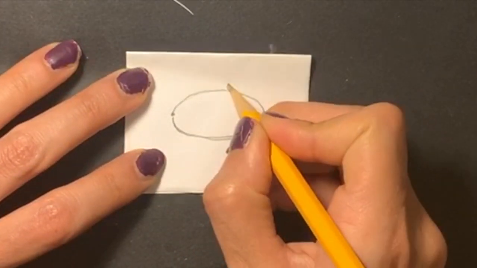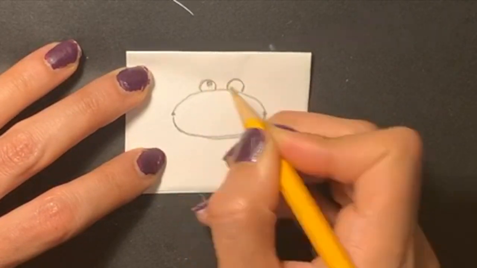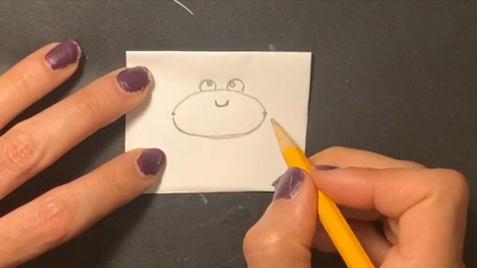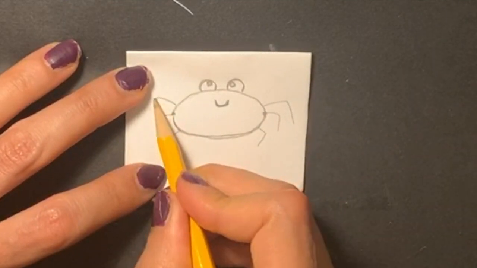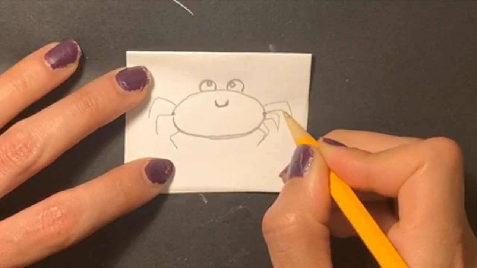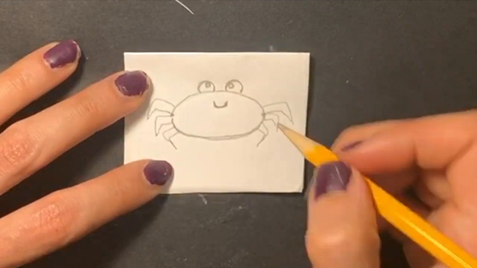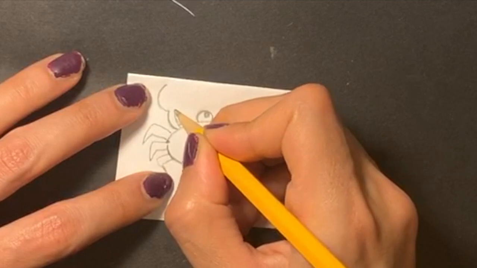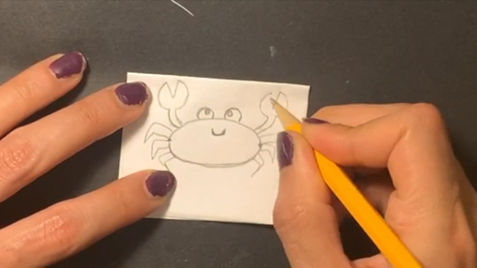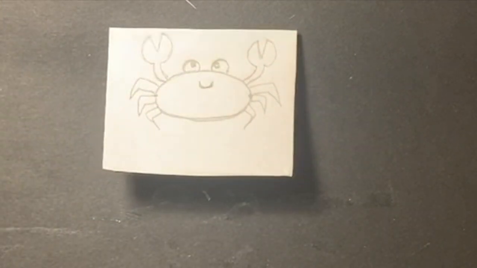So put 2 dots on 2 sides and connect your dots with a curved line. Add eyes and mouth. Add 3 curved lines on each side and then make them thicker. Add 2 curved lines on top and turn it into claws for your crab.